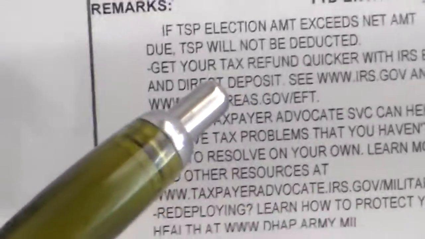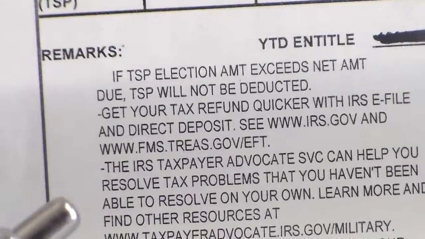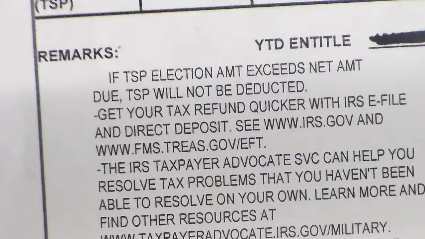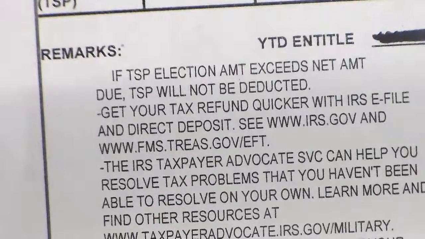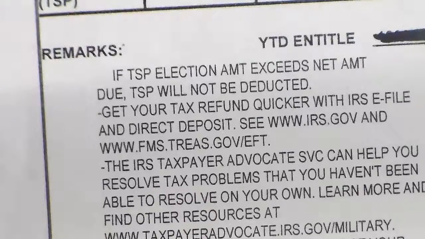This is very important to definitely pay attention to every month, because the remarks section will show things that you might not even be thinking about or expecting. It will show your year to date total of all entitlements in the year.